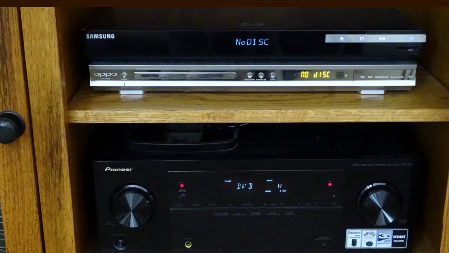My Samsung Blu-ray player does not do that. But you might be fine with the Samsung Blu-ray player, which does handle a lot of the DVD audio. But again, not all of it. I've actually had DVD audios that the Samsung, for whatever reason, doesn't handle right. So you have to explore what your needs are and what's available and what you can actually afford.